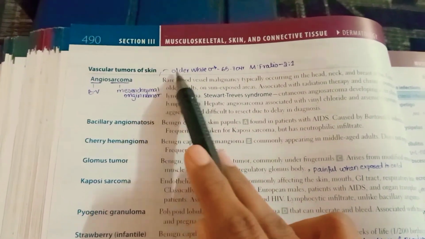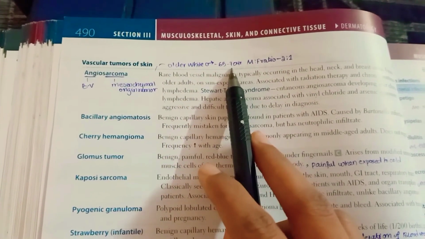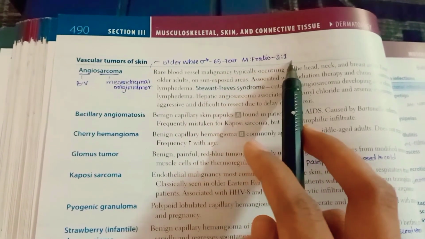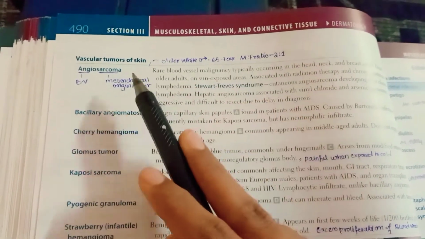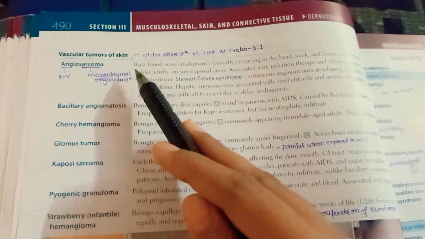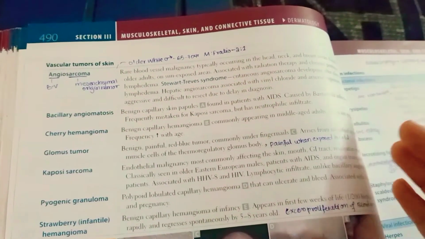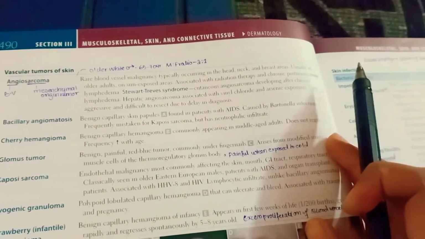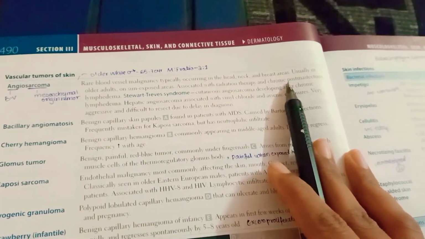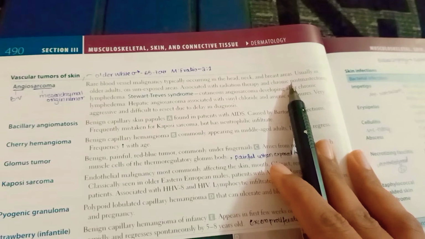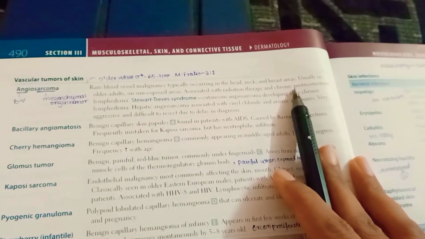So it is mainly seen in older white males between 65 to 70 years. Male to female ratio is 2:1. Actually, it's a rare blood vessel malignancy, mainly occurring in the head, neck and also breast areas. It is mainly due to sun exposed areas and associated with radiotherapy, chronic post mastectomy and also lymphedema.